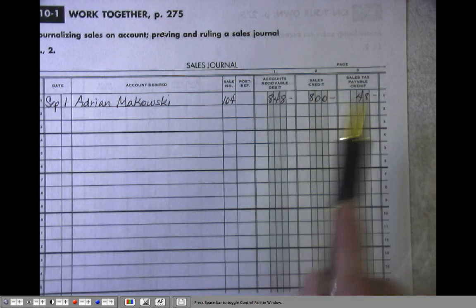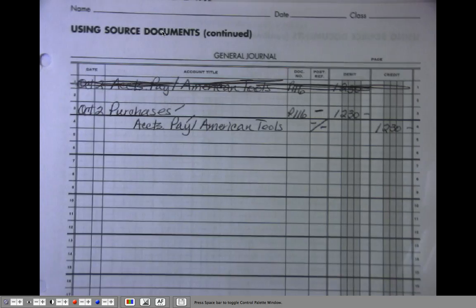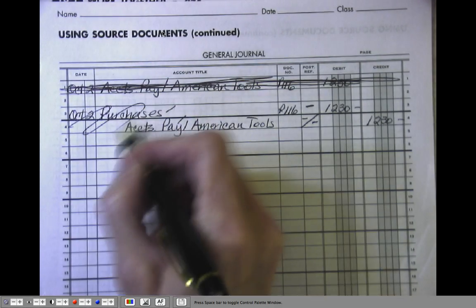The sale was 800, the tax is 48. Okay? Now, if we had recorded this transaction in a general journal, and I probably should have a general journal out here in front of me to do that. I think I've got one right here somewhere from where I used it the other day. Ignore this transaction above. Ignore this. This was from the other day.